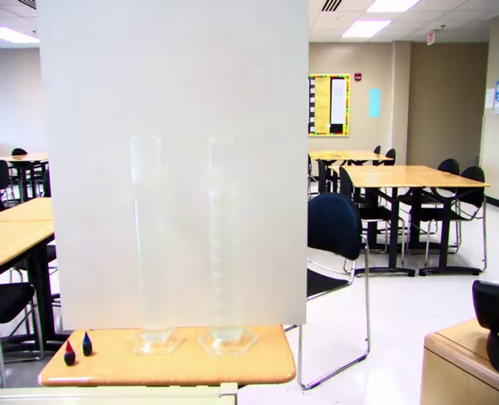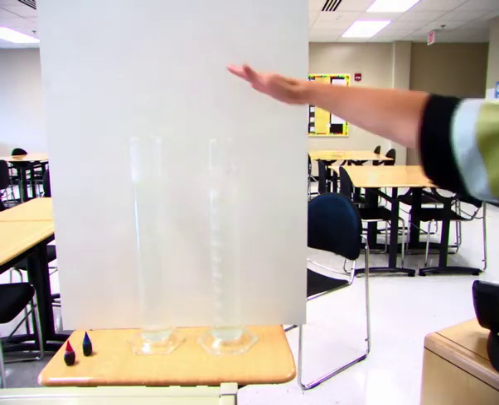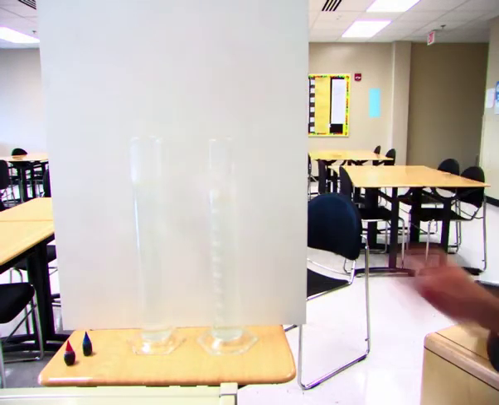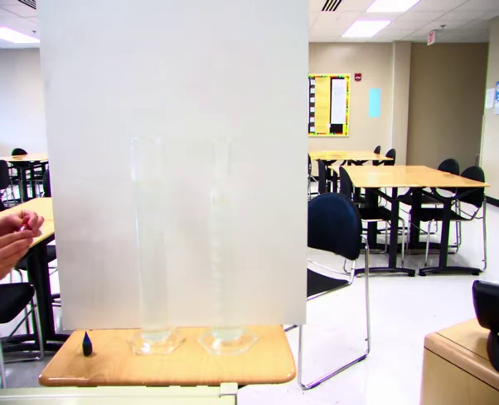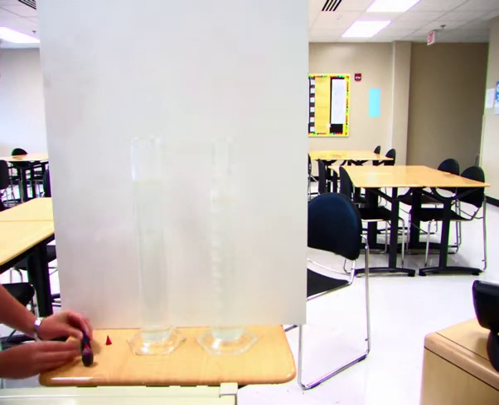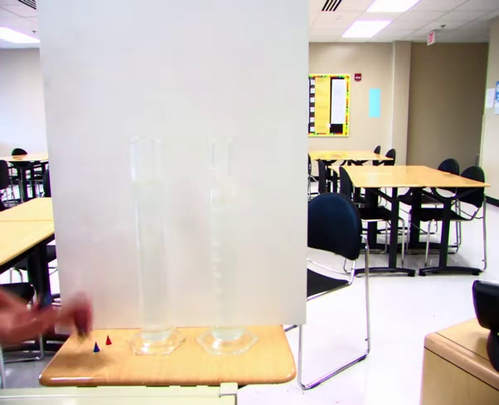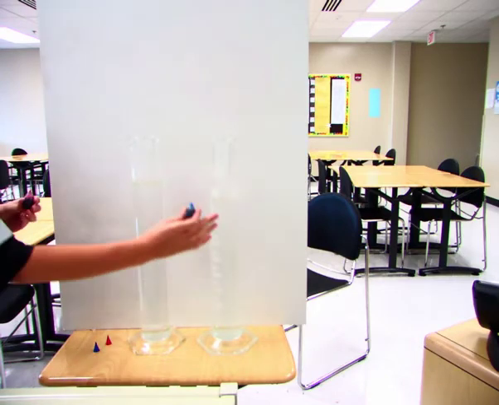Alright, what we have here is a graduated cylinder of cold water. We have a graduated cylinder of hot water. And what we are going to do is put some food coloring into each of the graduated cylinders. The food coloring is the same temperature, we just have hot water and cold water.